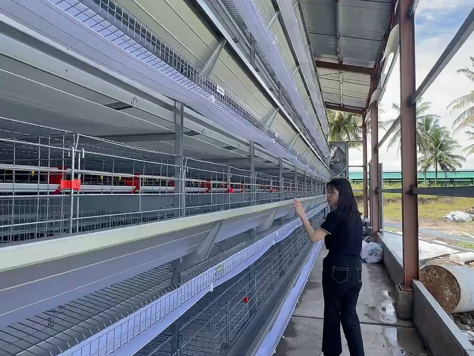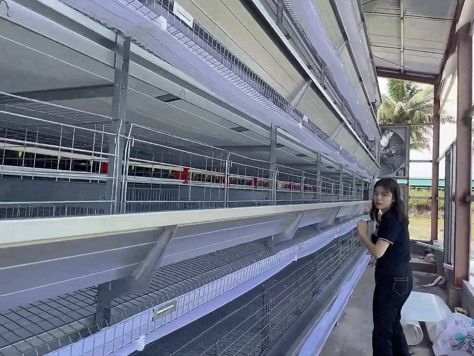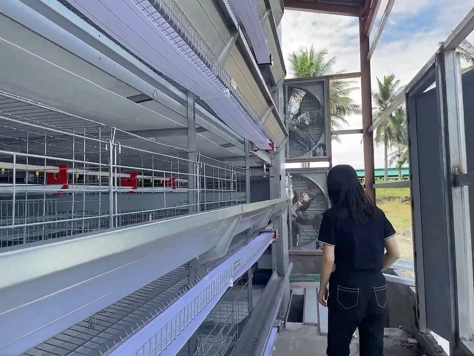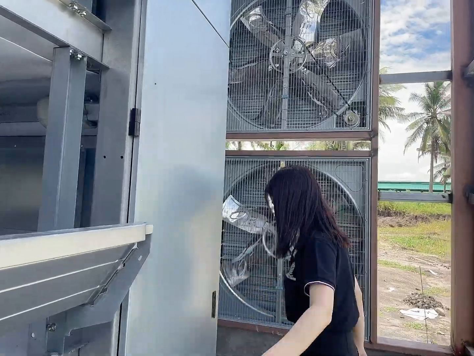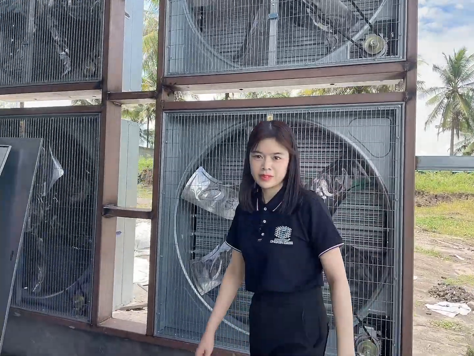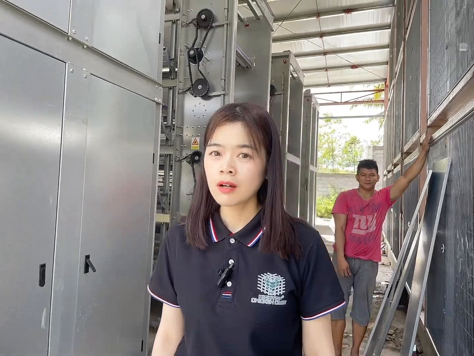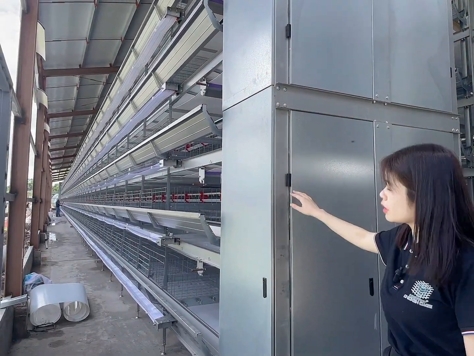Okay, now we come to the end part of the chicken house. The end part will be the chicken manure cleaning machine and the exhaust fan. All the chicken manure will be conveyed to the front part and to the end part.